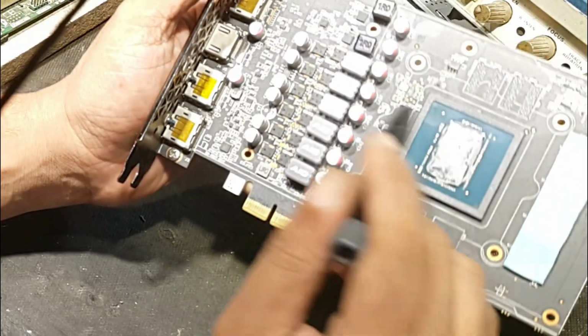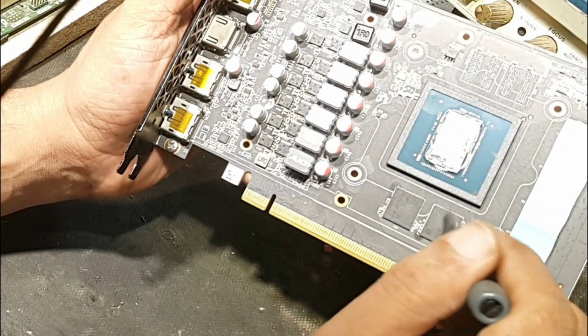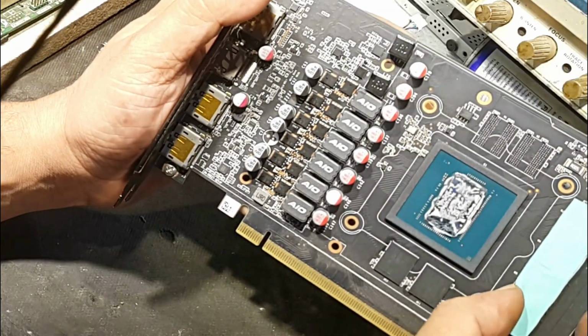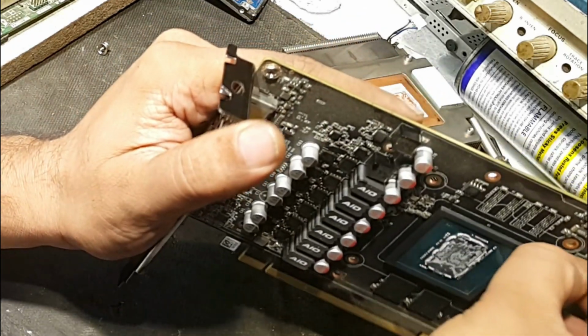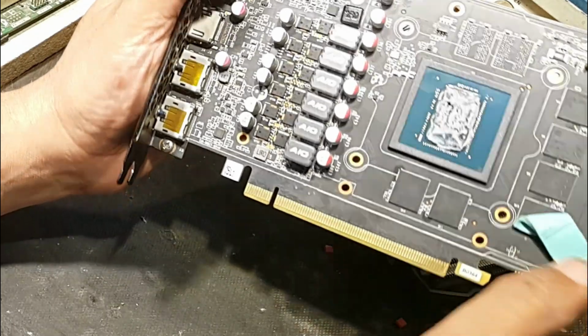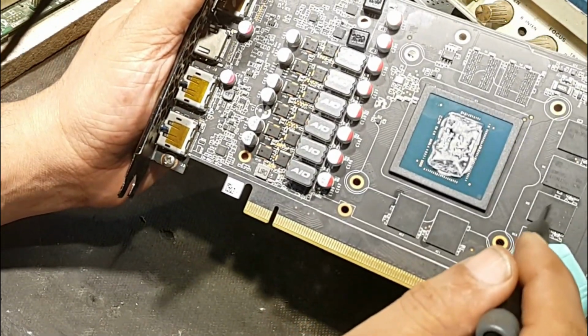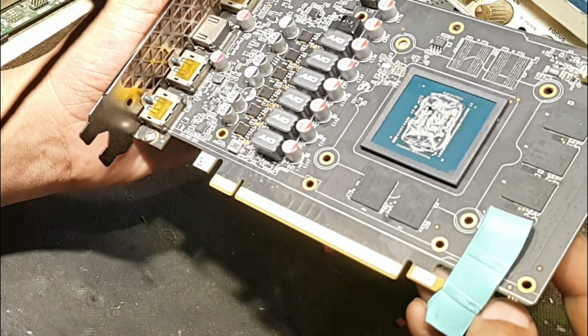I think it is for the RAMs that are attached to this GPU, and here are also some RAMs. Total RAMs are 1, 2, 3, 4, 5, 6. 6 RAMs are installed on this board.